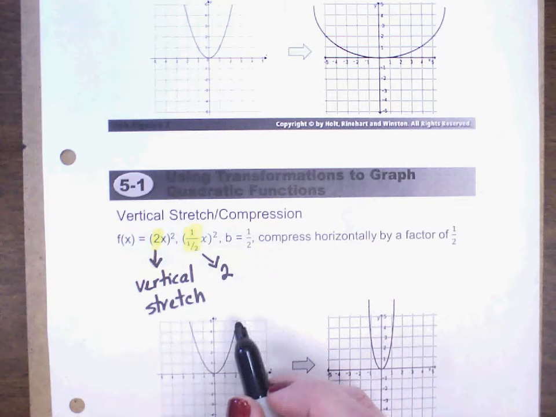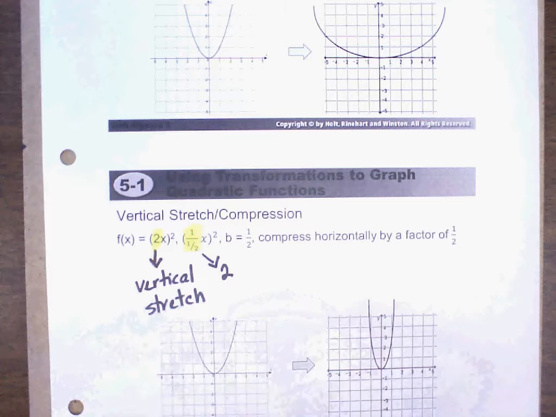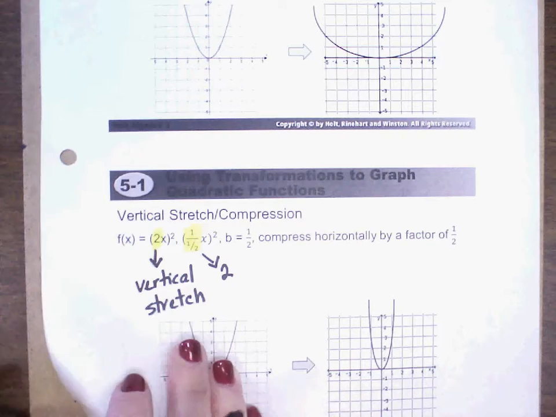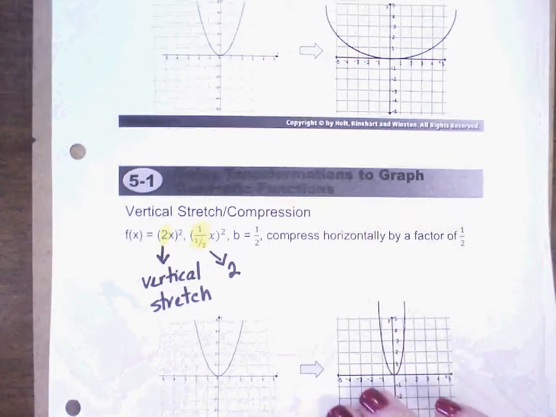A lot of people want to say that that is a compression because they see that 1/2, but in reality it's a vertical stretch because it's bigger than 1, right? So anything that's bigger than 1, you're going to stretch it vertically. Anything that's between 0 and 1, you're going to compress it so it's going to become wider, okay?